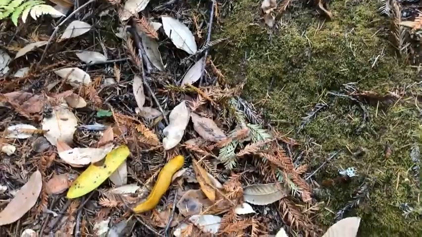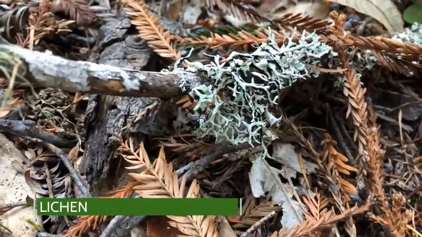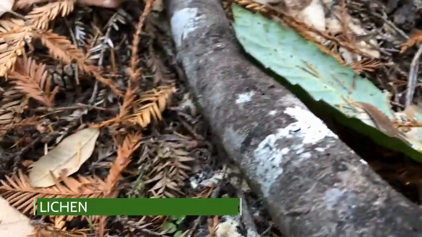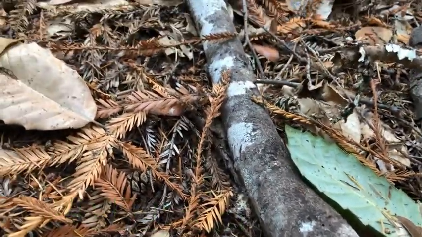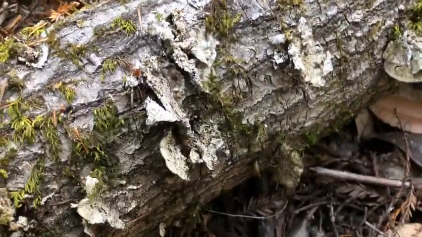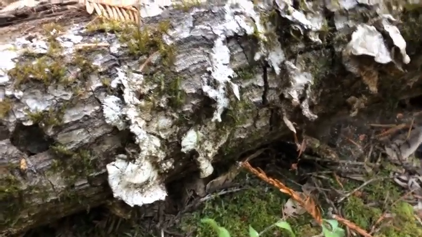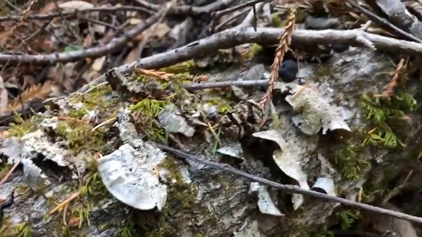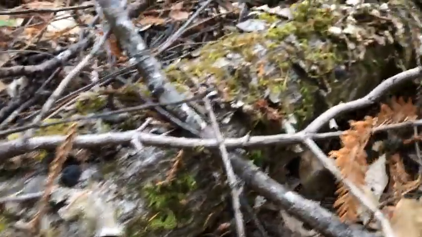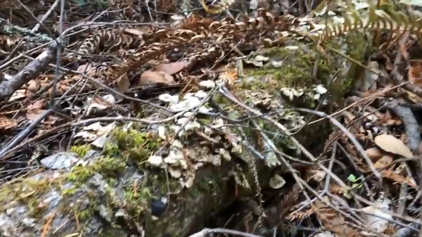But there's other decomposers out here too. And this is a good one right here, the stuff that's on this little branch. And there's also some on here, the white powdery stuff. And I see some on this log right here, a different kind of this stuff. So what you're looking at here are different types of fungi. Or in the case of the first stuff I showed you, that greenish looking stuff, that was actually something called lichen. And we'll discuss lichen in a minute or two.